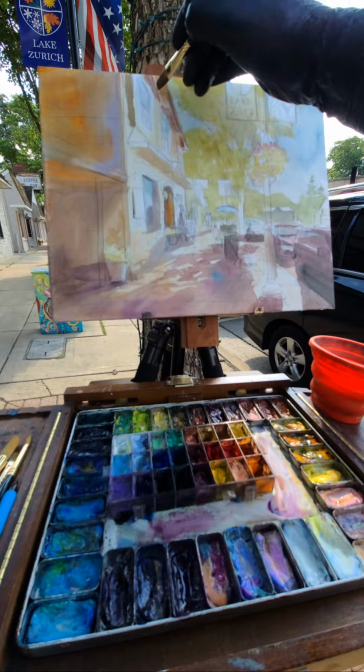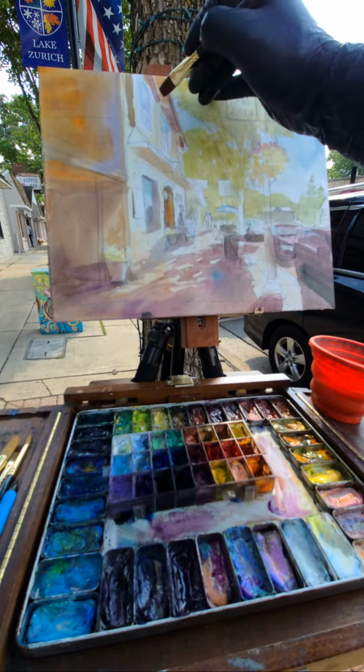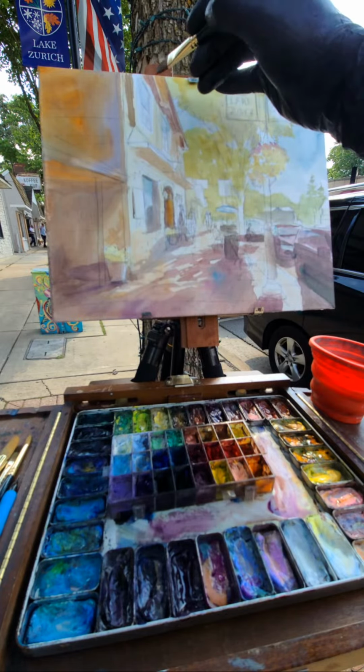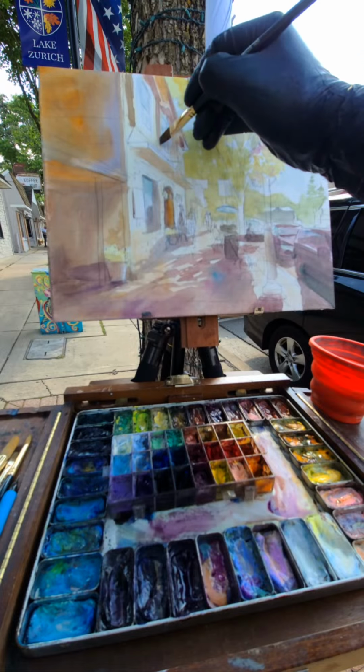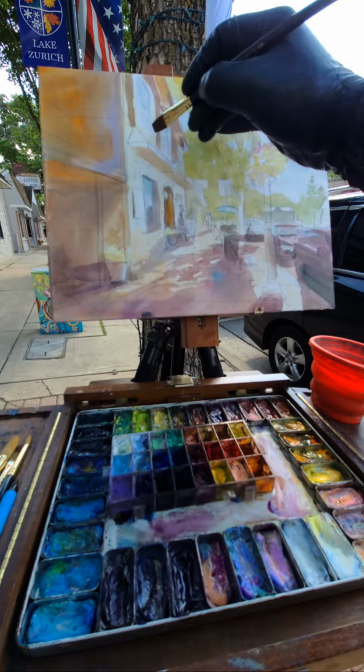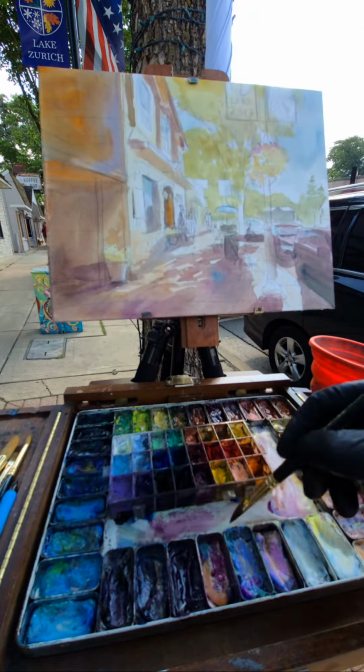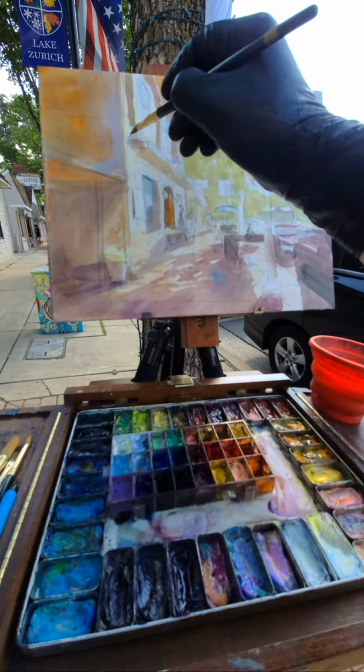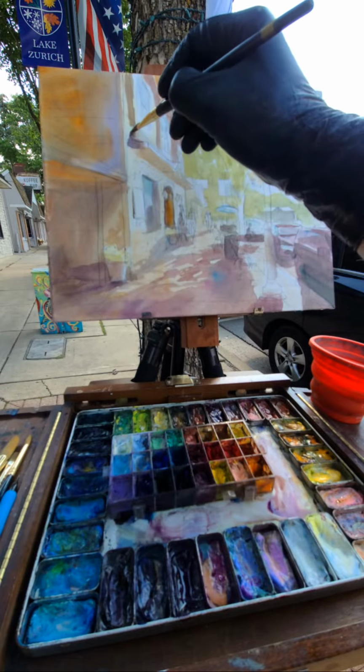And you notice I'm not getting that detailed. I'm just trying to get the big parts done. There's still big parts. I'm not trying to get too crazy with the super fine detail. I'm just trying to get the big areas done. The rooftop here will be darker. This side is a little bit darker.